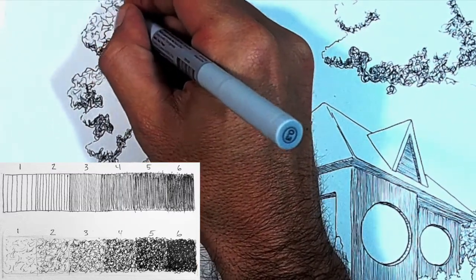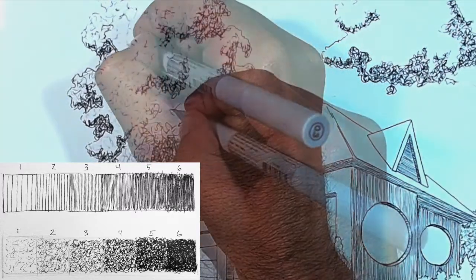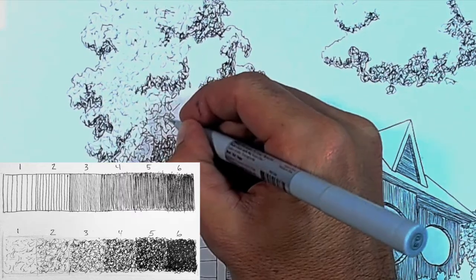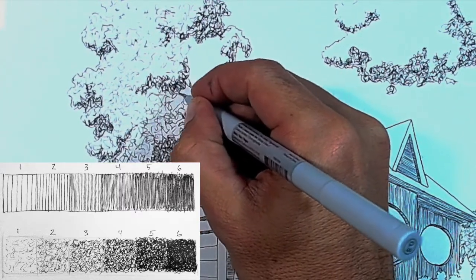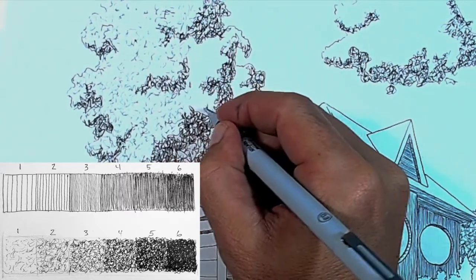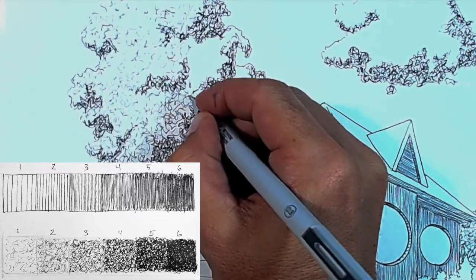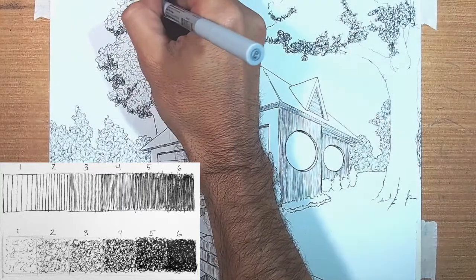Okay, so for the remaining bulk of our tree, where the darkest shadows are not, I'm just going to use value number 2 from our scribbly value scale, just to fill in the remainder of the tree for now. We'll go in and complicate the tree eventually.